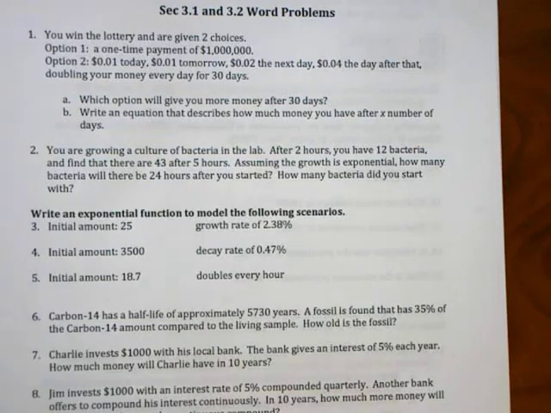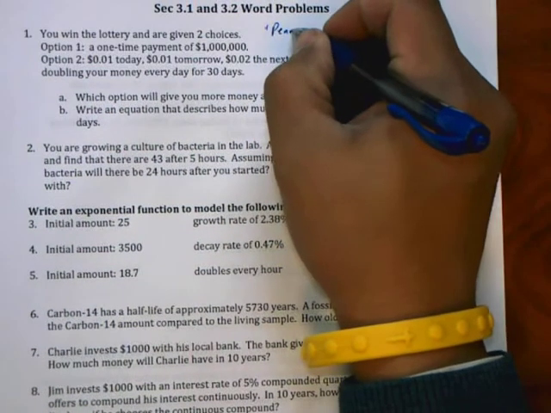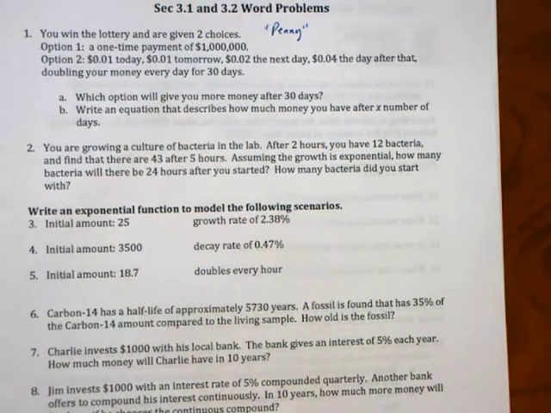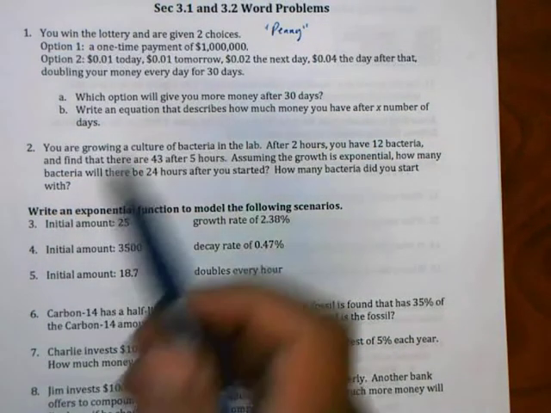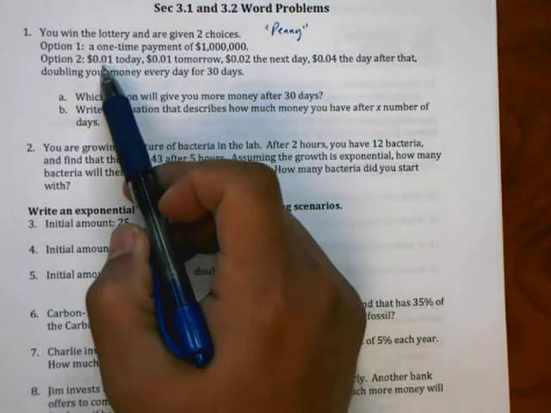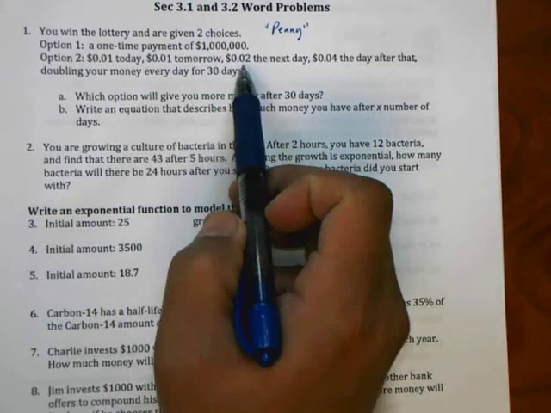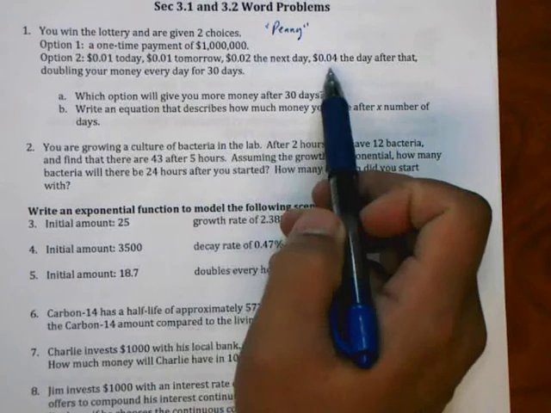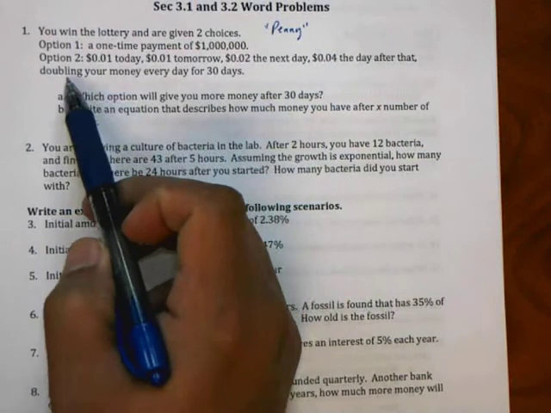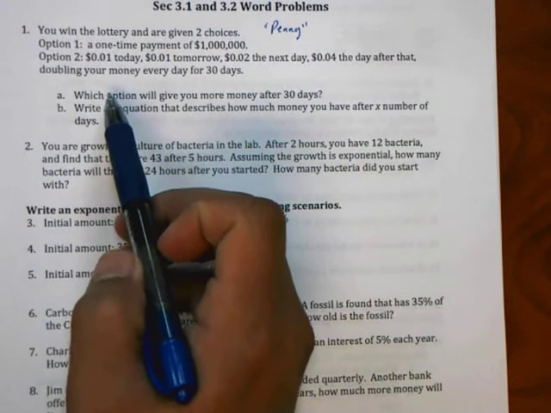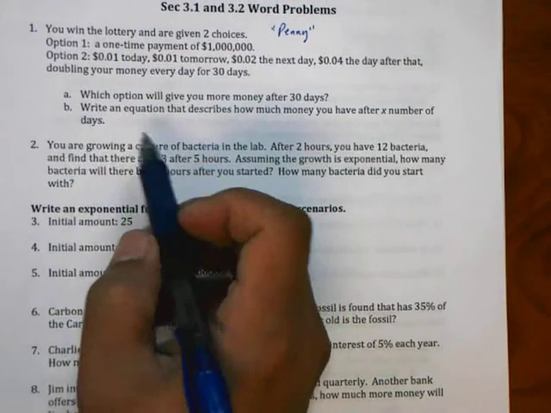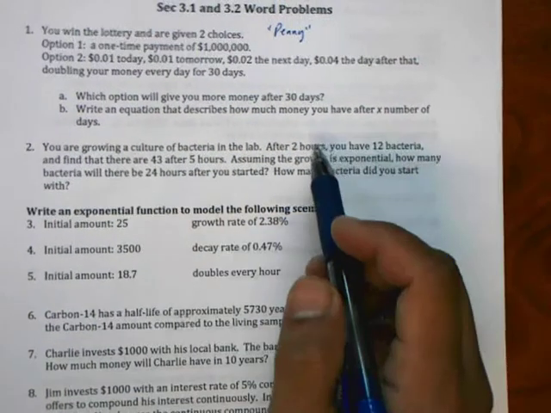So we're going to start with number 1, and this is commonly referred to as the penny problem. You win a lottery, you have two options, and this is kind of an unusual lottery. You can either get a lump sum one-time payment of $1 million, or you could get a penny today, a penny tomorrow, 2 pennies the day after that, 4 pennies the day after that, and you just keep on doubling the amount that you get every single day for 30 days. Which option will give you more money after 30 days?